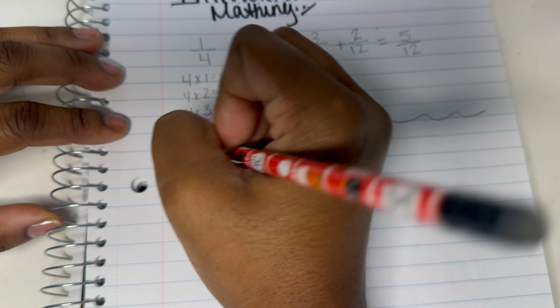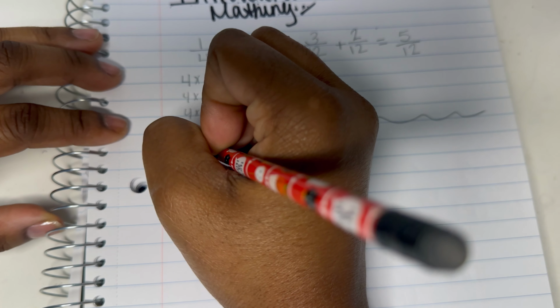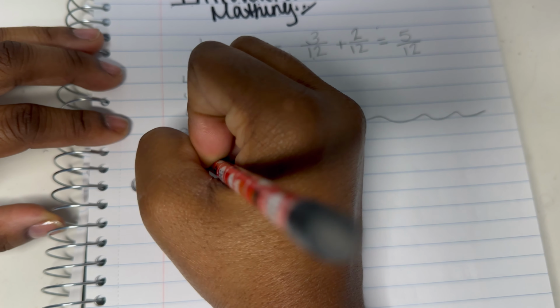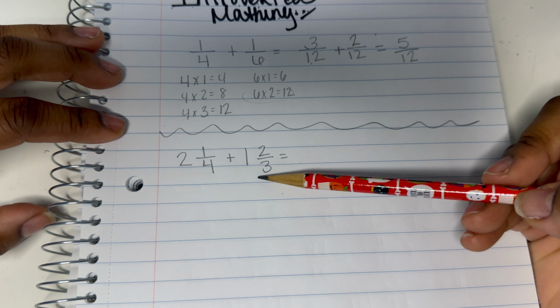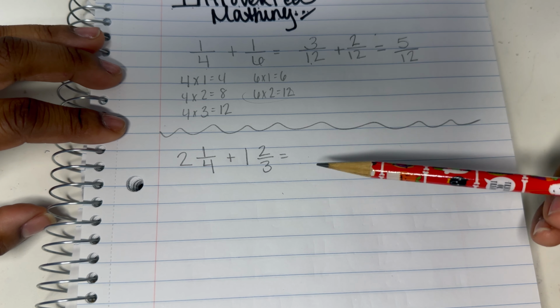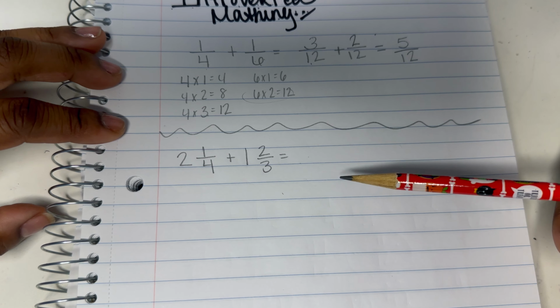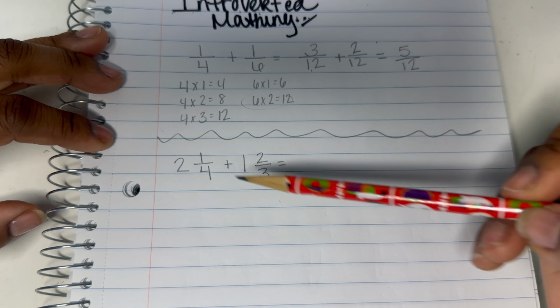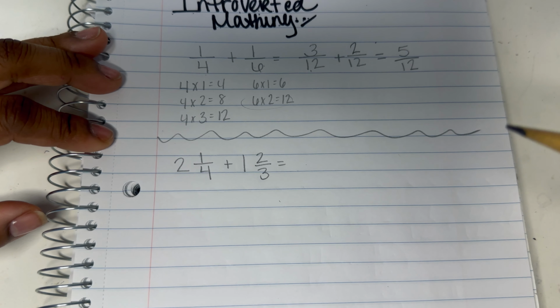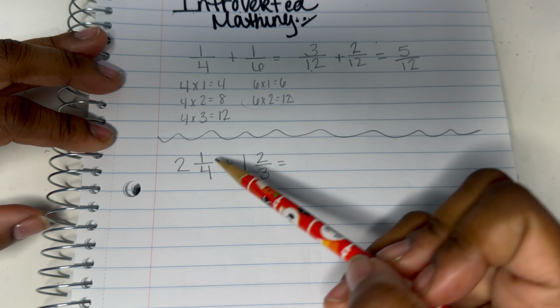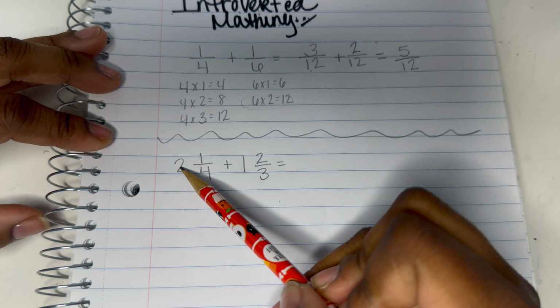So the equation I'm going with is 2 1/4 plus 1 2/3. So there's an additional step that we have to do before we start looking for the least common denominator, and that is converting from a mixed fraction into an improper fraction. And the way you do that is by multiplying the denominator with the whole number.